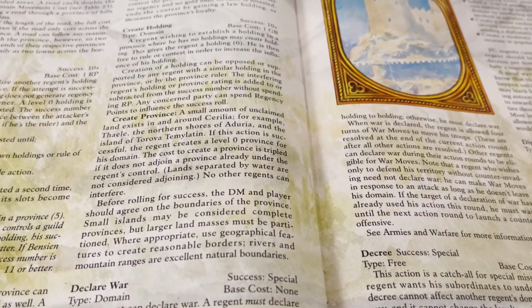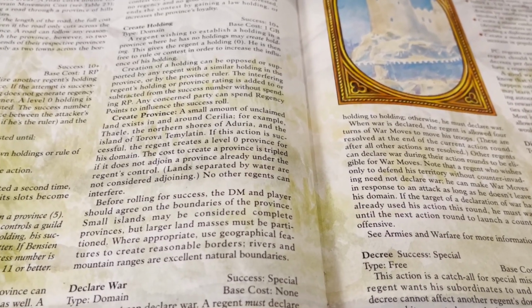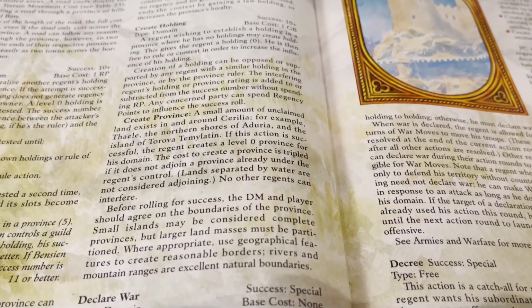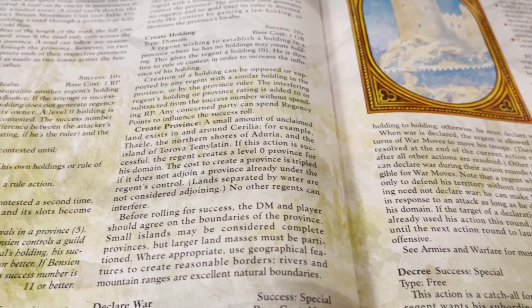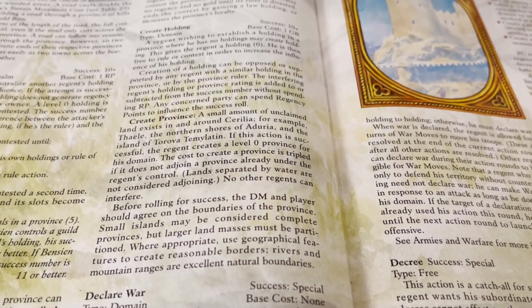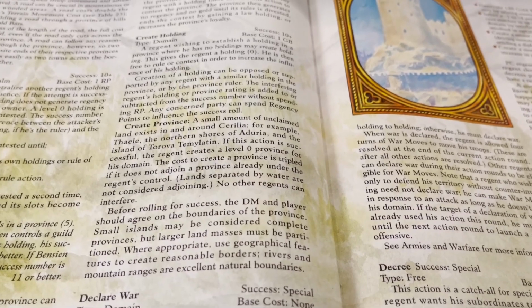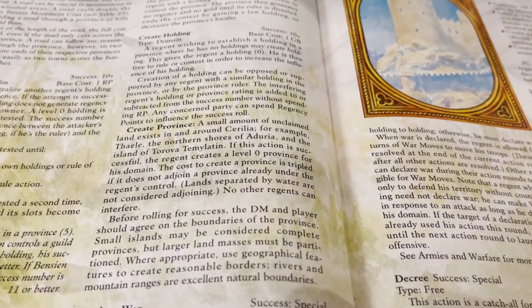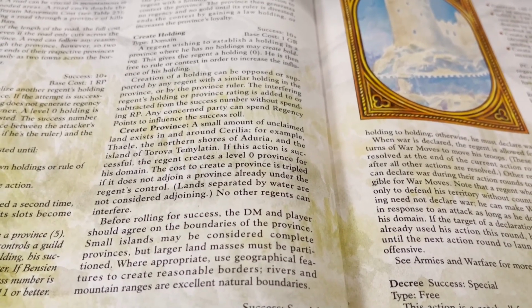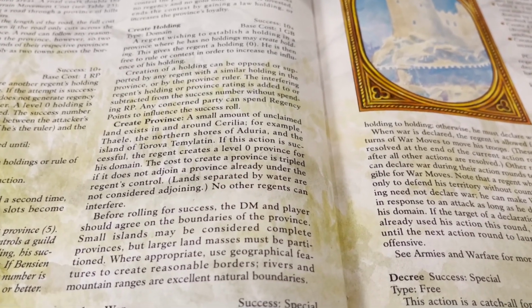If this action is successful, the regent creates a level 0 province. Let's try and study that. Level 0 province for their domain. The cost to create a province is tripled if it doesn't join a province already under your control. So naturally, the above examples are on different continents, so that's going to be a pretty expensive prospect here. Lands separated by water are not considered adjoining, naturally.